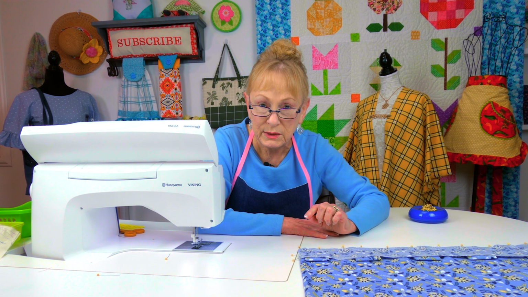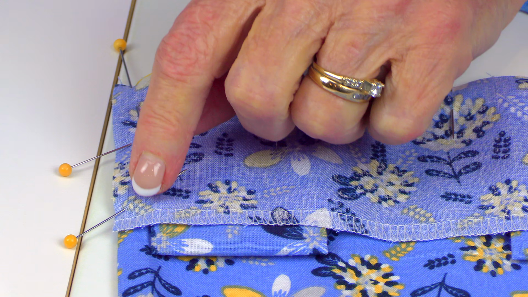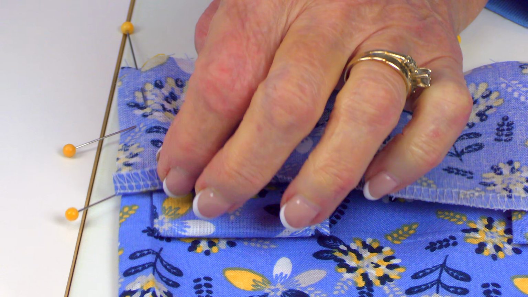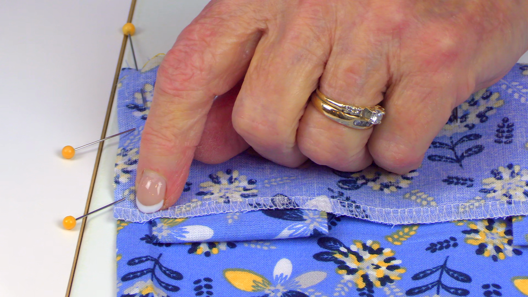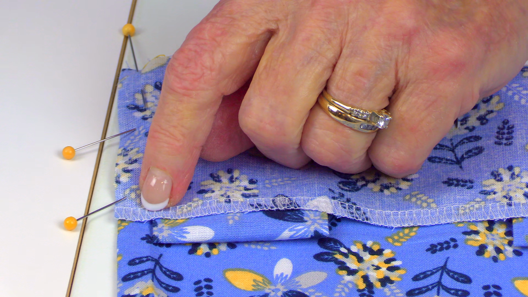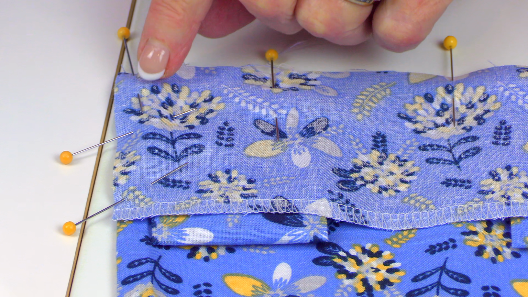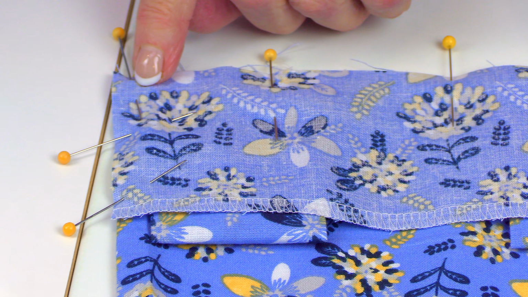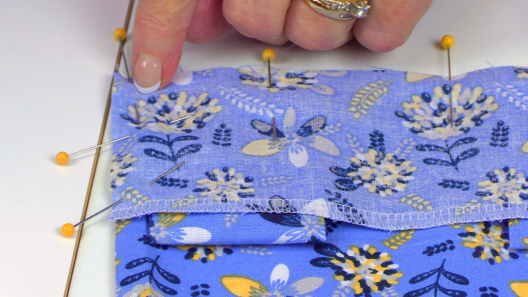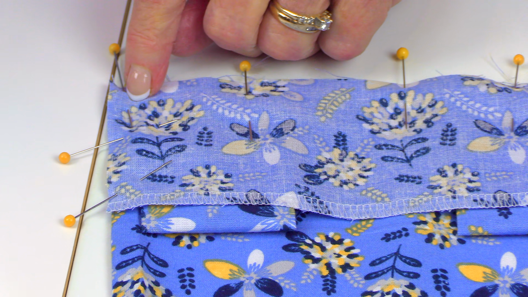Now here's where you're going to start stitching. You're going to start stitching from the bottom edge of your facing. You're going to come in 1/4 of an inch. So back stitch, stitch up towards this corner. Stop when you get 1/2 inch away and leave your needle down through your fabric.